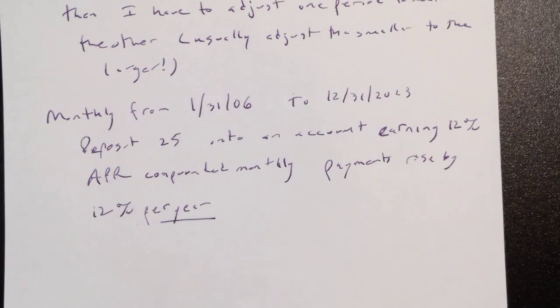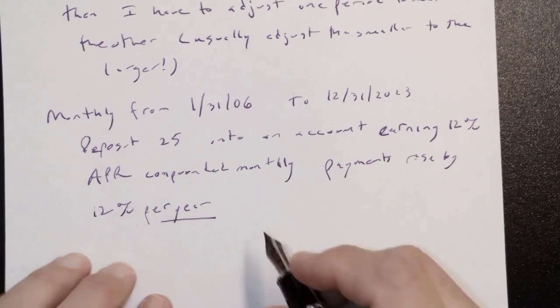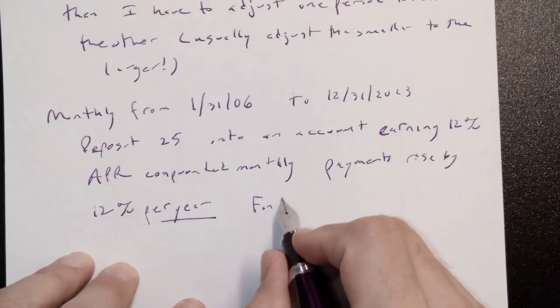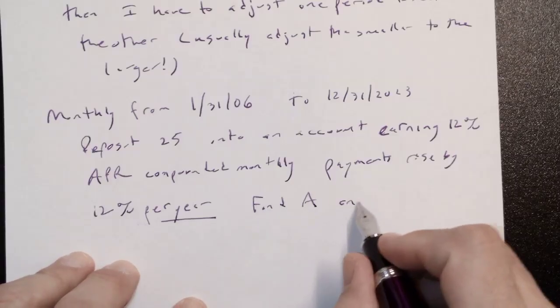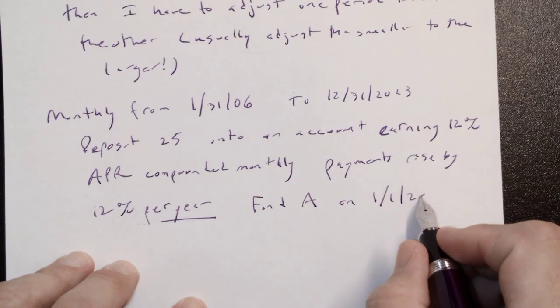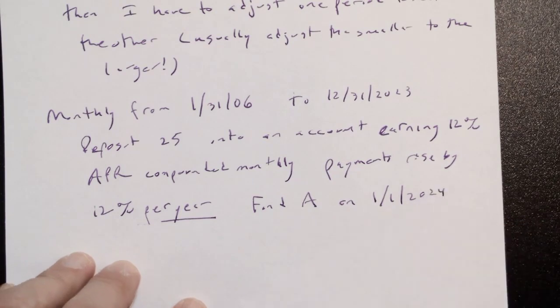I would like to know the value in this account on January 1, 2024.